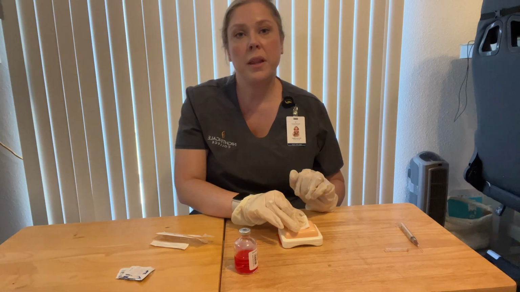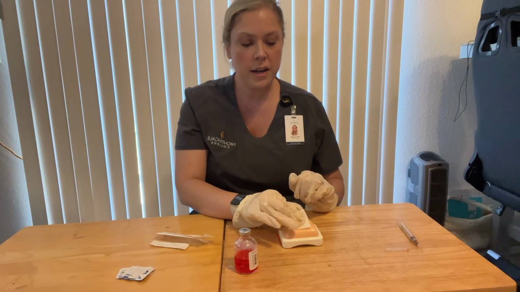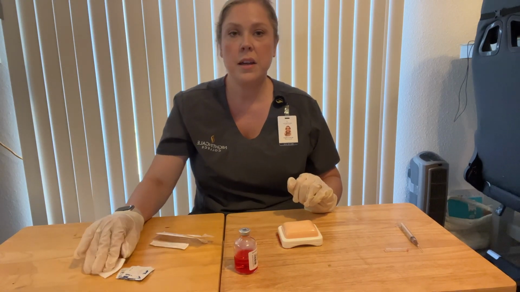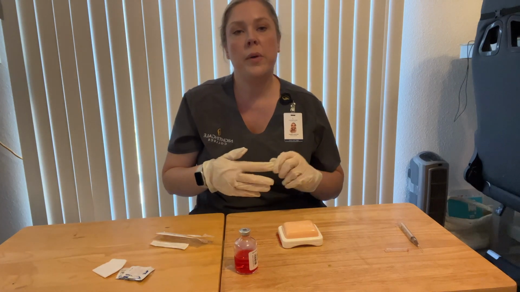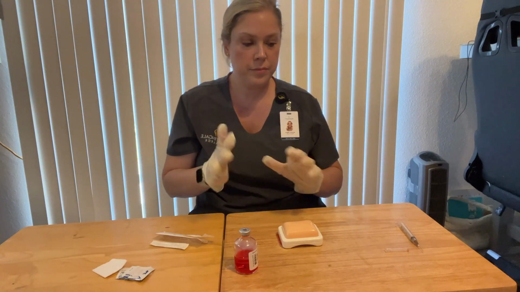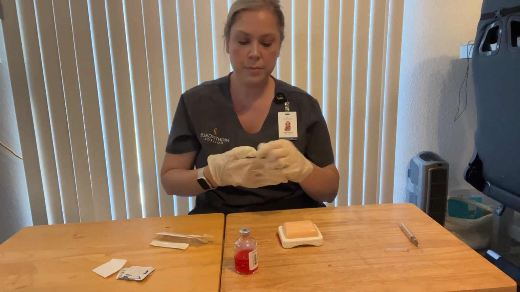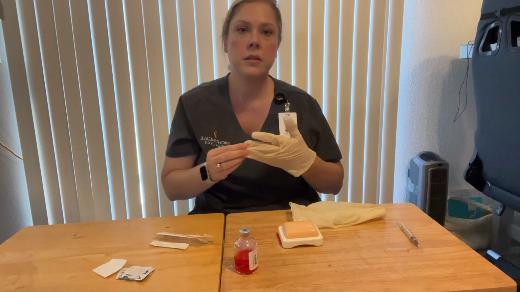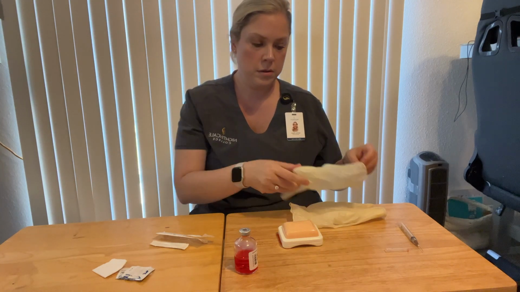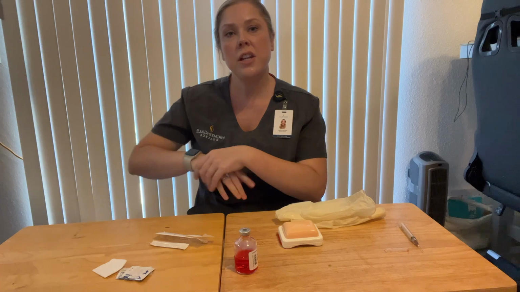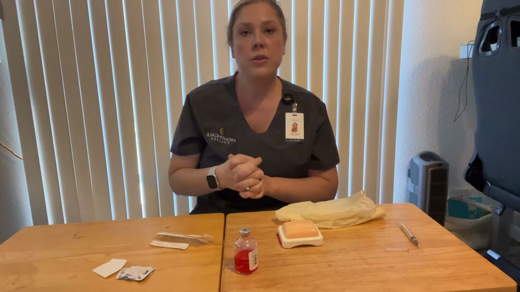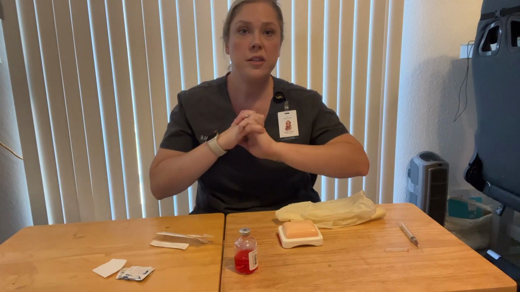We would go ahead and apply a bandage if it was necessary. Doesn't look like they're going to need a Band-Aid. We're going to go ahead and gather, discard any trash, remove our gloves, perform hand hygiene, and then we want to go ahead and document what we did with our procedure.